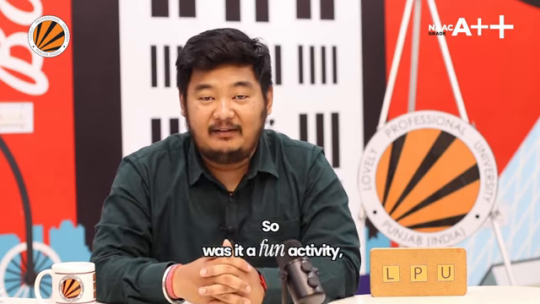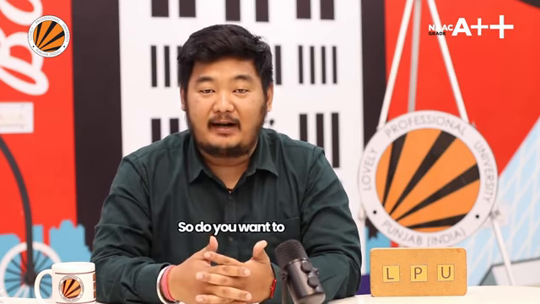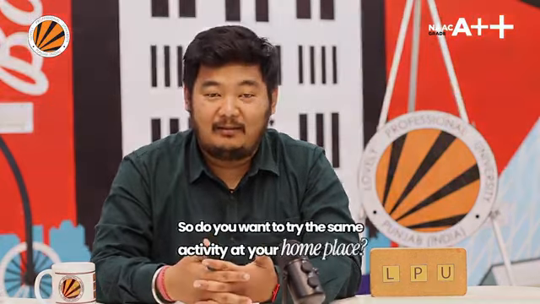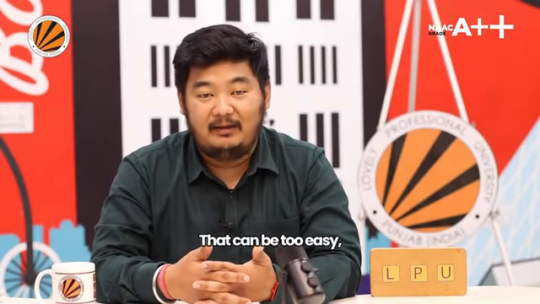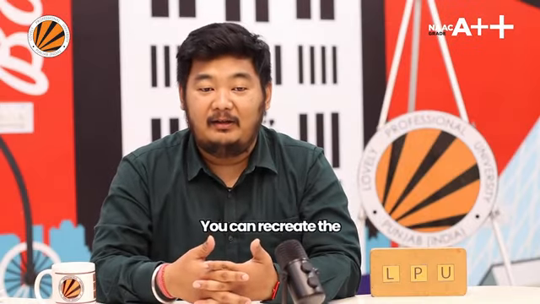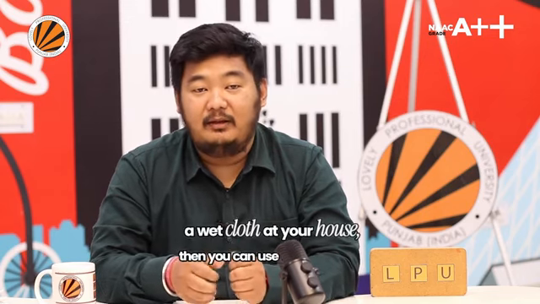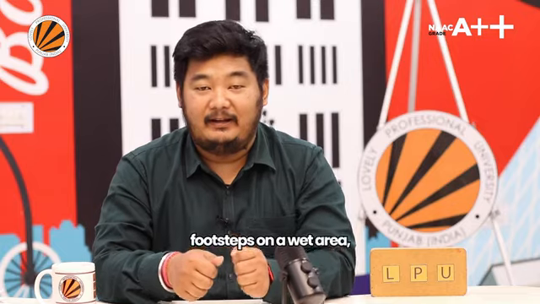Was it a fun activity? Do you want to try the same activity at your home? That can be too easy. You can recreate the sound of a footstep, the sound of any kind of rain, the sound of fire using some daily objects. If you have a wet cloth at your house, then you can use the same cloth to recreate the sound of moving footsteps on a wet area.